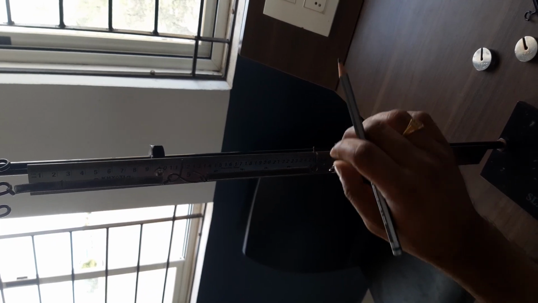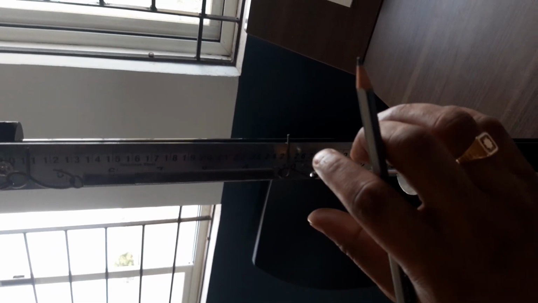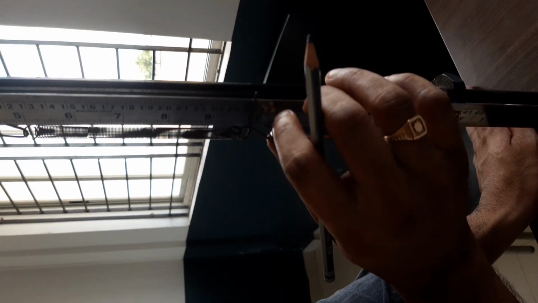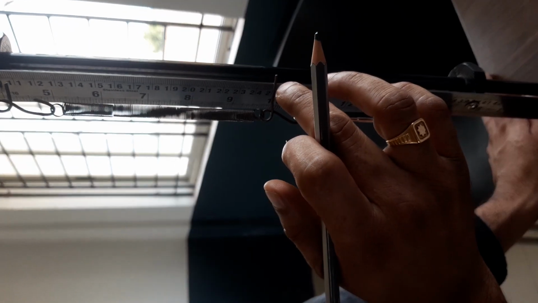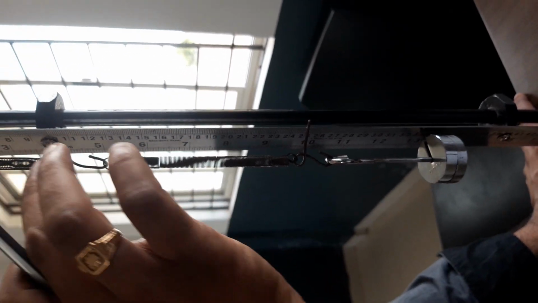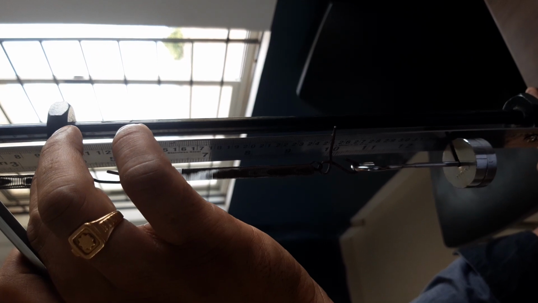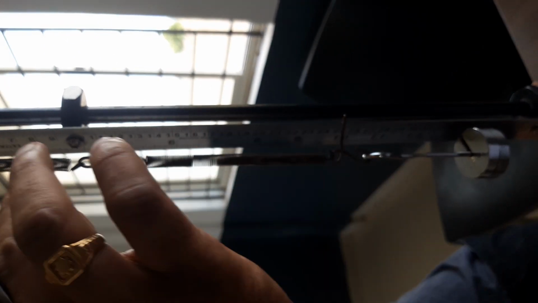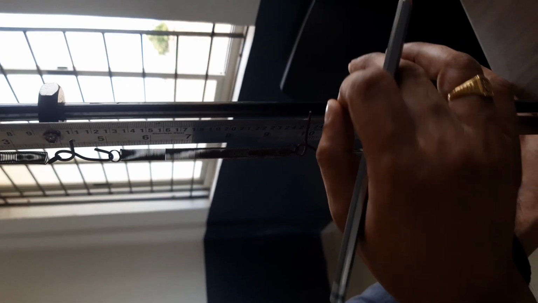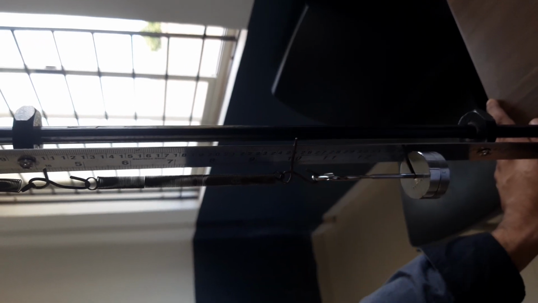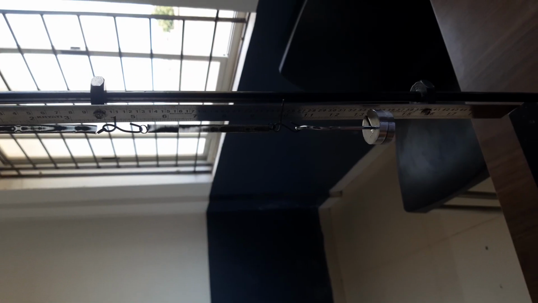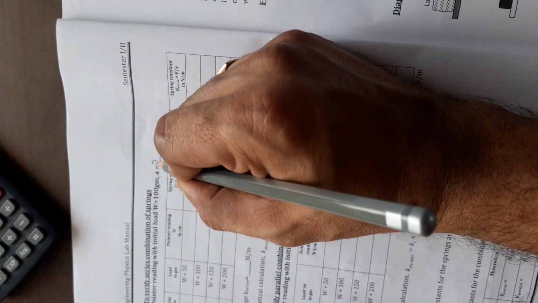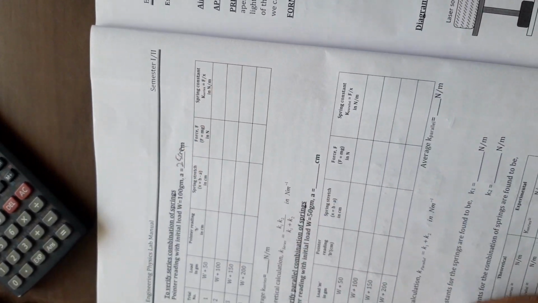Now we have to identify the scale and monitor the initial length again, because both springs will stretch. X1 stretches and X2 also stretches, so the total distance is X. It comes to 25 centimeter. We enter it in the tabular column. Pointer reading for 100 grams is 25 centimeter. Next, W plus 50 grams.